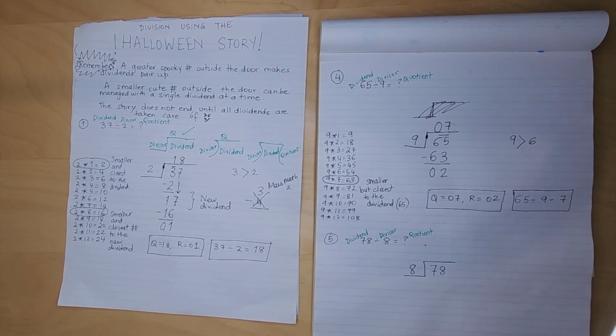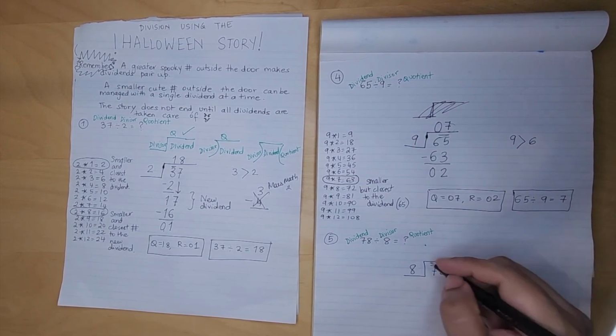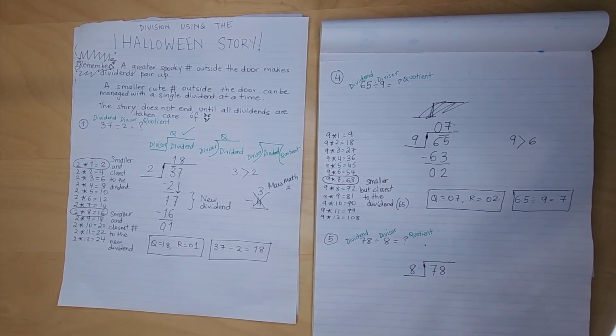Now 8 comes all dressed up and knocks at the door of the division house. Trick or treat! As usual, 7 being closest to the door, gets up, goes, peeks through the peephole, and gets spooked out. Why? Because the divisor, which is outside the door, is greater than the first digit inside the door. That is the dividend. So 7 says, no, I need help. 8, which is next to it in the dividend, comes to its rescue, says, don't worry, we will work as a team.